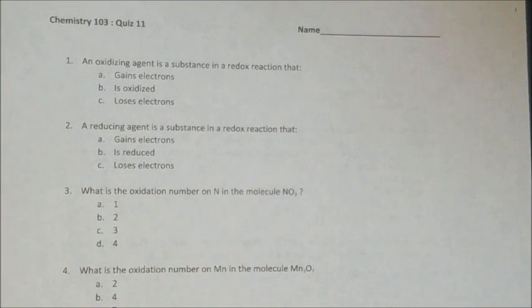Hi everybody, so for quiz number 11, let's jump right into redox definitions. An oxidizing agent is a substance in a redox reaction that gains electrons. So remember our discussion from the worksheet on how we were talking about oxidizing agents versus reducing agents. Well, what we're looking at is the agent is doing an oxidation on its surroundings. So it's oxidizing whatever is around it.